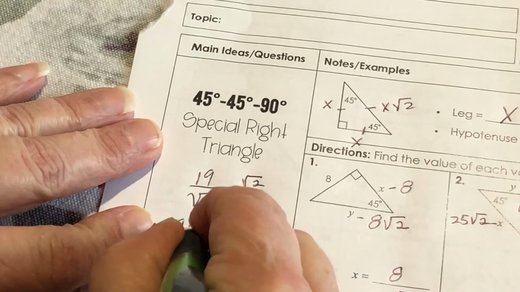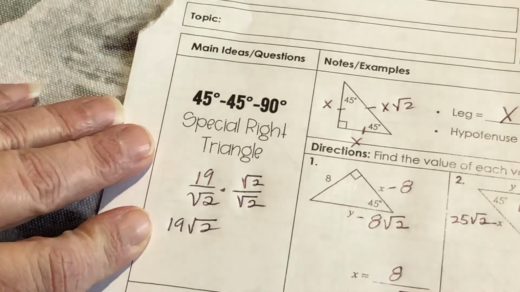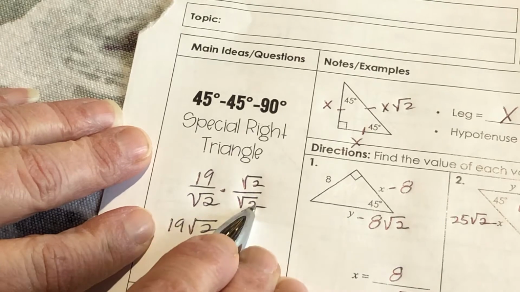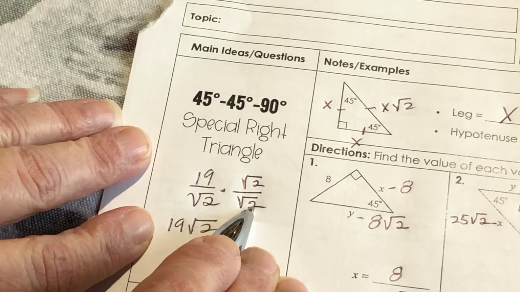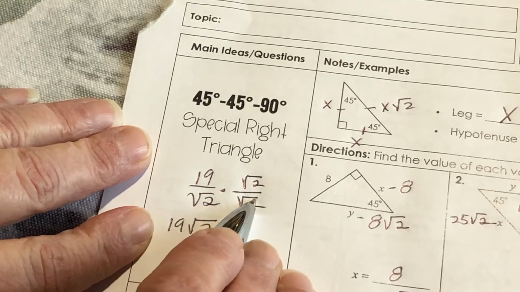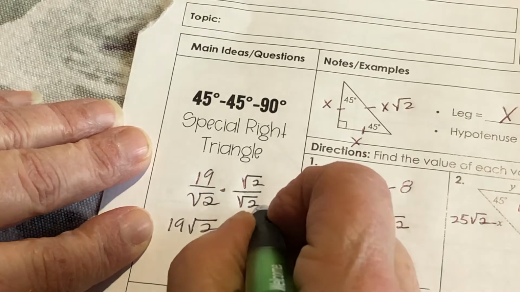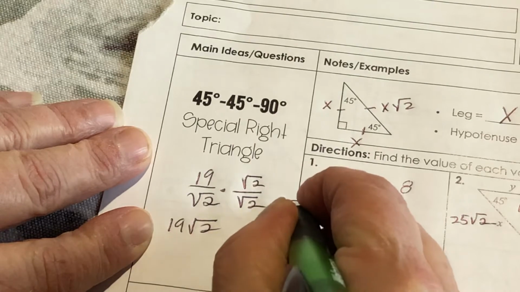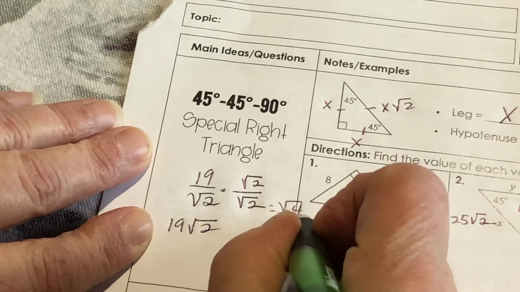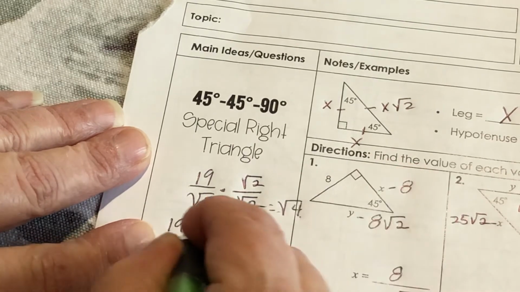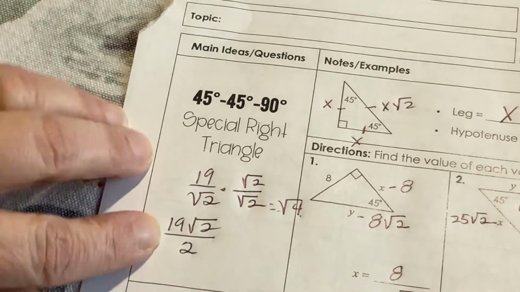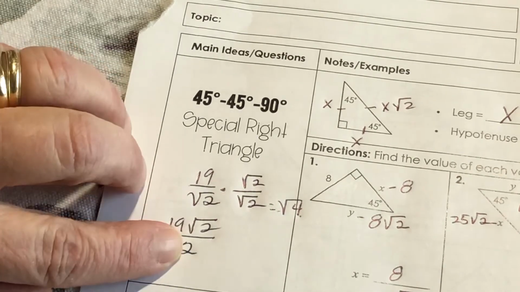I'm going to end up with 19 square root of 2. But my denominator, the square root of 2 times the square root of 2. If I put it into my calculator, I'm going to easily get an answer, but I want to explain it to you right now. The square root of 2 times the square root of 2 is really equal to the square root of 4. And the square root of 4 is simply 2. So this ends up being 19 times the square root of 2 over 2.